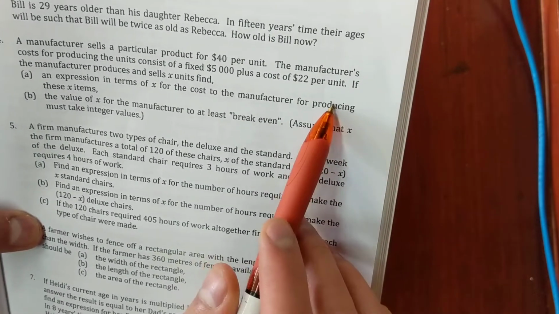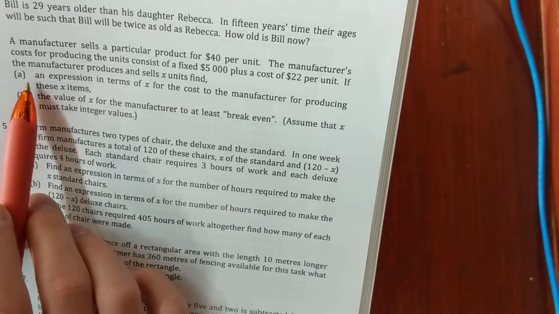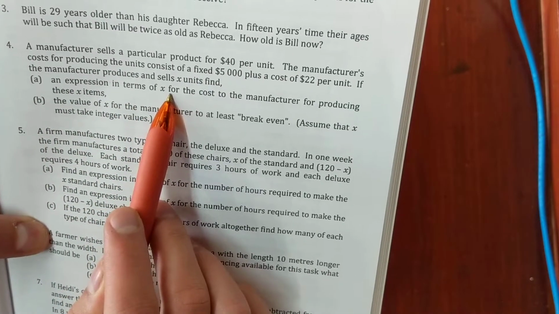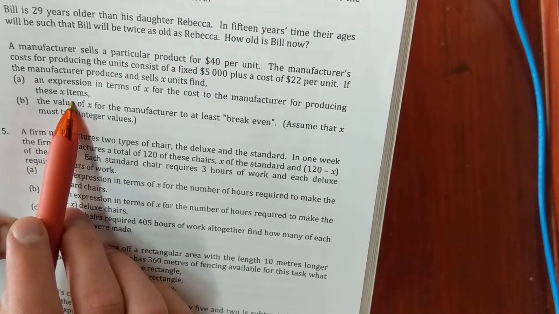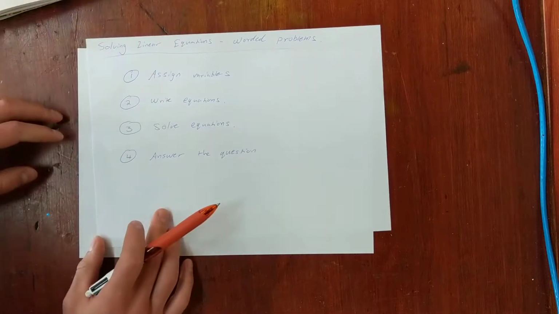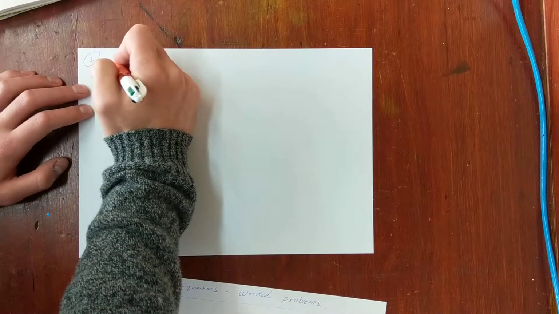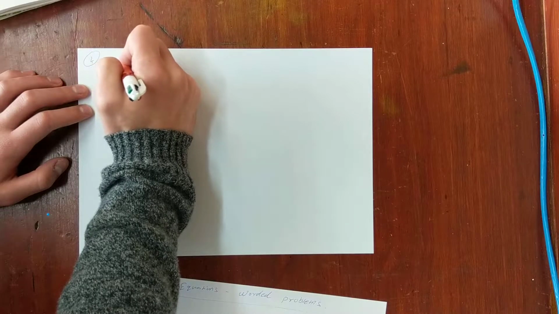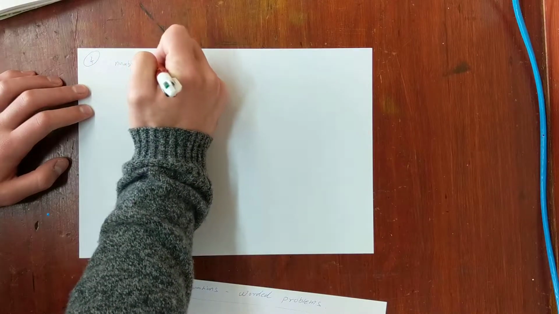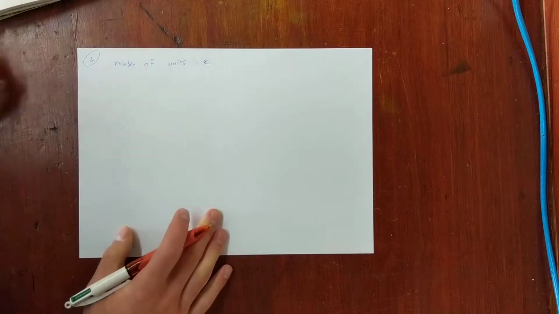If the manufacturer produces and sells X units, find an expression in terms of X for the cost to the manufacturer for producing these X items. Okay, if we jump back to our 4 steps, the question has actually done the first one for us. It's assigned the variables. It's told us that the number of units equals X. So that's the first variable that we've assigned.